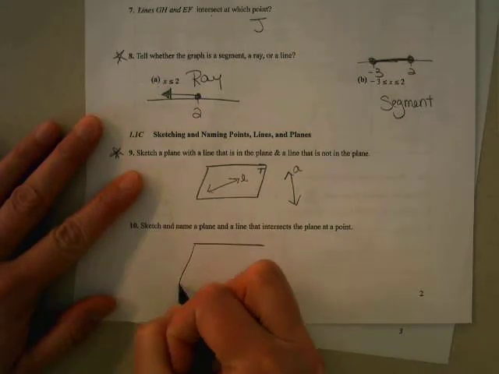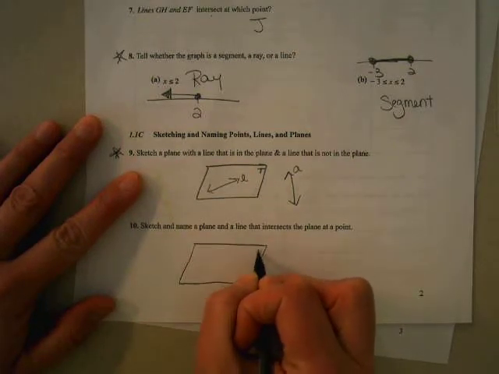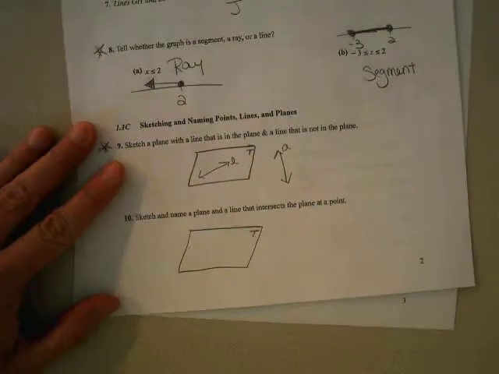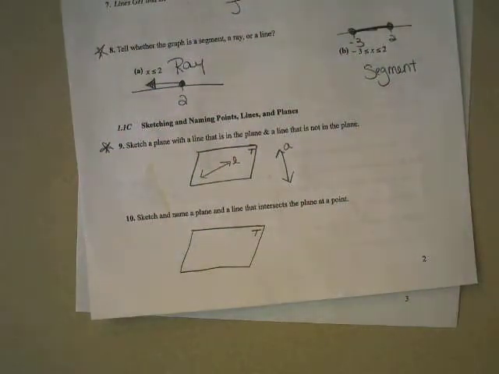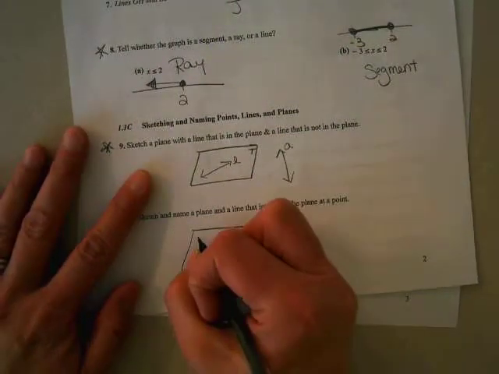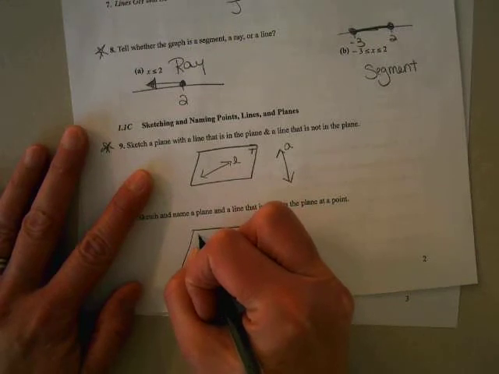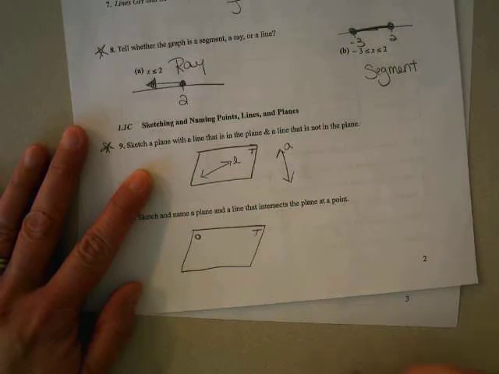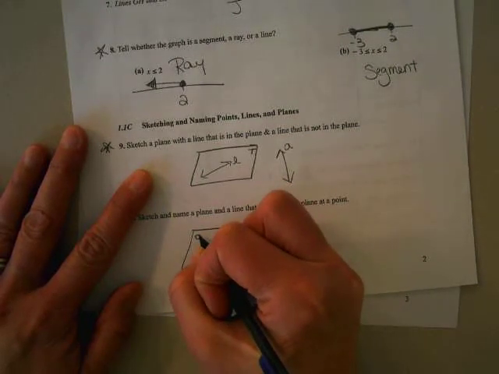I'm not saying I'm perfect. Here's a plane. Got half the credit. Now you got to draw a line that goes through it. So what I did was I went kind of close to the edge and I made a hole. And I did a line that goes through it.